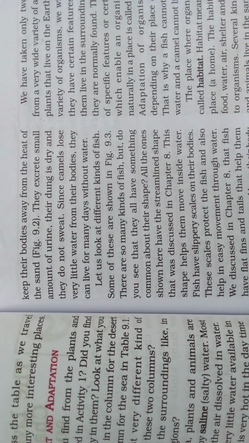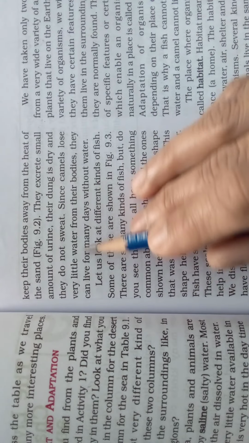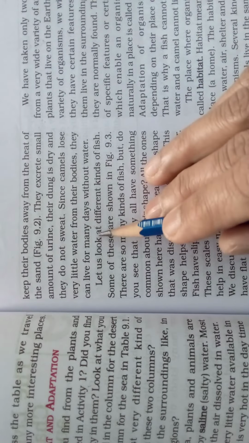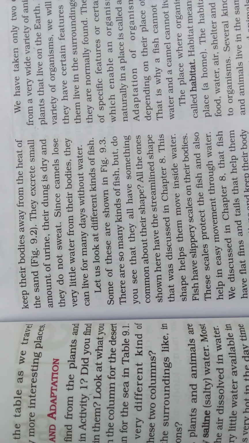But in the camel, since they get only a small amount of water in the desert, they have the nature of excreting a small amount of urine. And their dung is also dry. That means the waste thrown out by the camel is very dry. Since camels lose very little water from their bodies, they can live for many days without water. Due to these characteristics, they can live for many days without water.